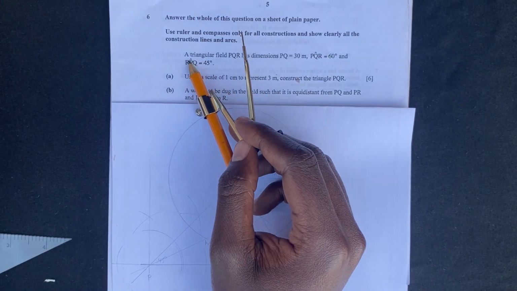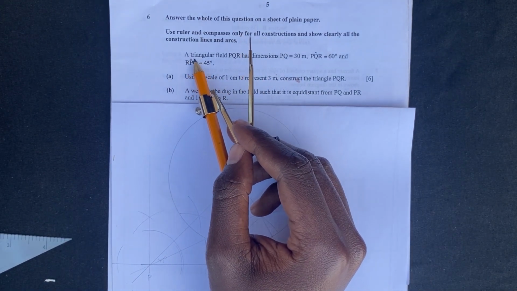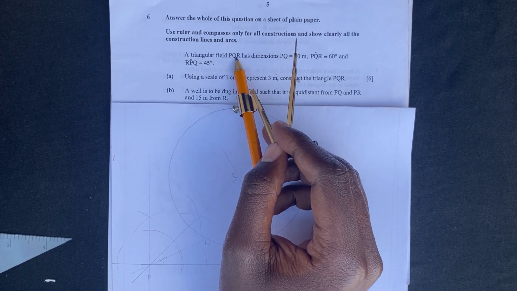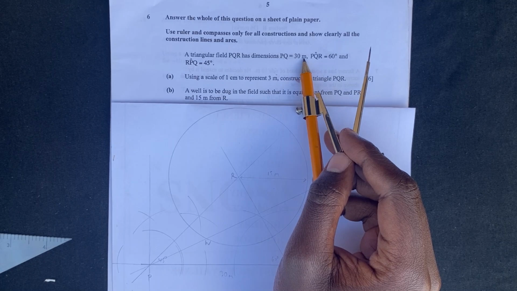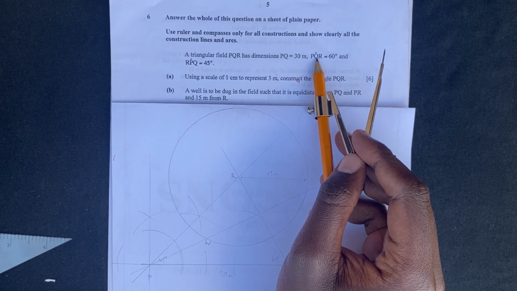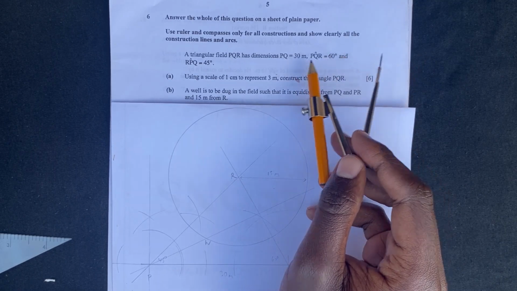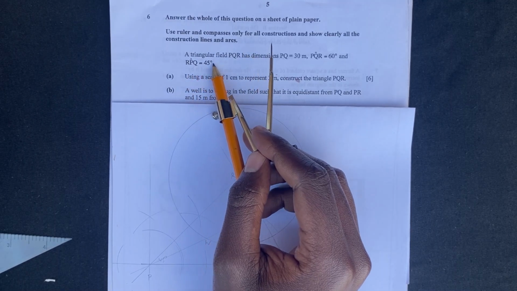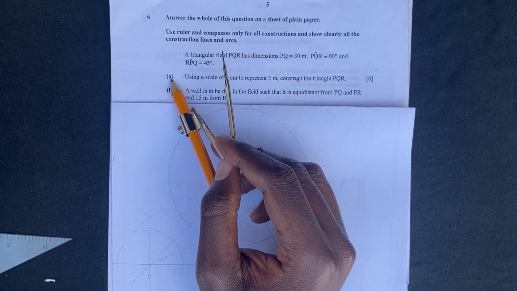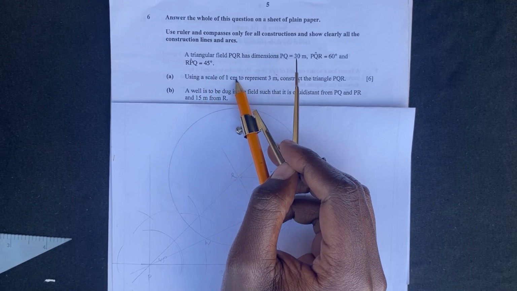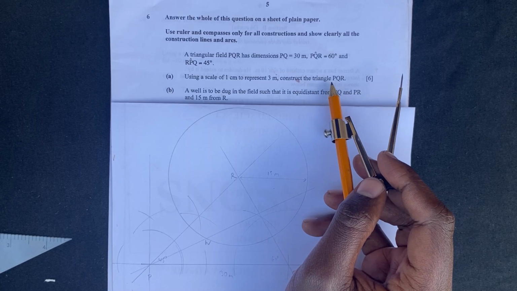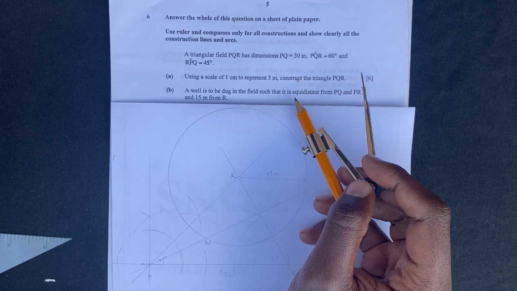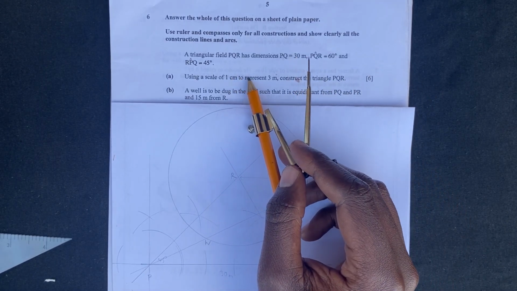Here, what you are required to do is to construct a triangular field PQR, which has dimensions PQ equal to 30 meters, angle PQR equal to 60 degrees, and angle RPQ equal to 45 degrees. So part A, using a scale of 1 centimeter to represent 3 meters, construct the triangle PQR. So here we are supposed to use this scale.